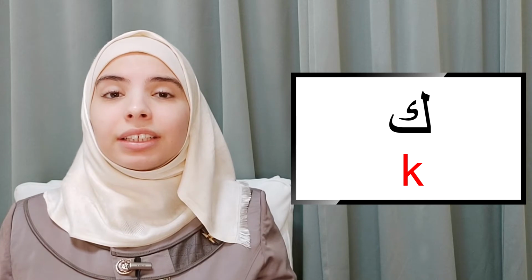Unlike the last lesson, today's letters are very easy to pronounce, but you have to put some effort into their shapes. First, Kaf. Kaf is pronounced just like the letter K in English. So, Ka, Ka, Kaf. Simple. Now let's watch the shapes.